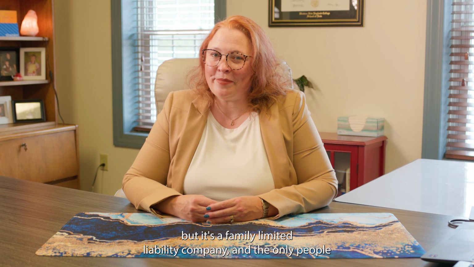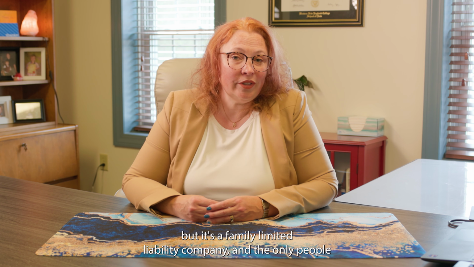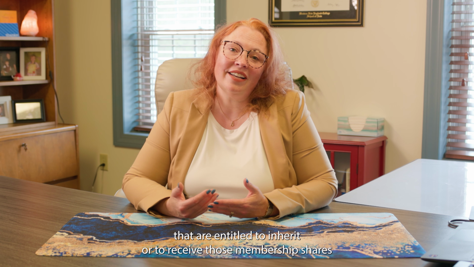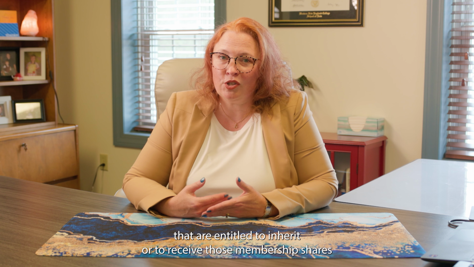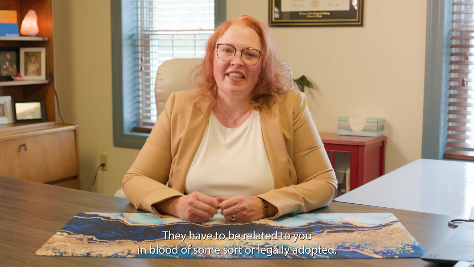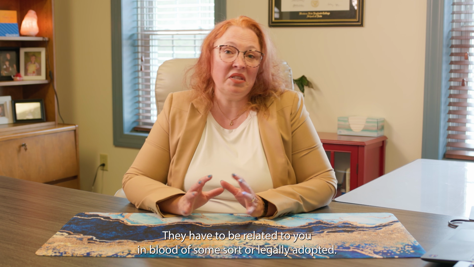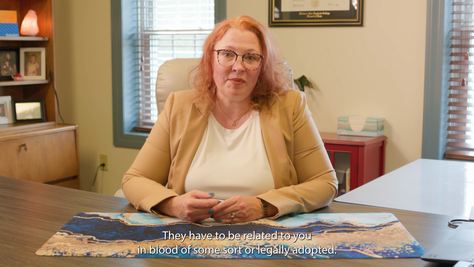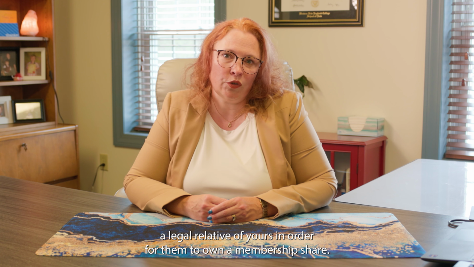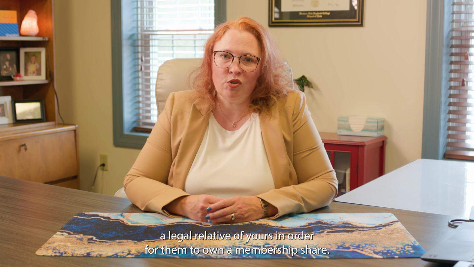But it's a family limited liability company. And the only people that are entitled to inherit or to receive those membership shares must be actual relatives. They have to be related to you in blood of some sort or legally adopted. So they have to be a legal relative of yours in order for them to own a membership share. Otherwise, they can't do it.